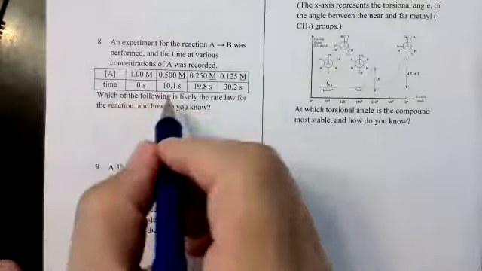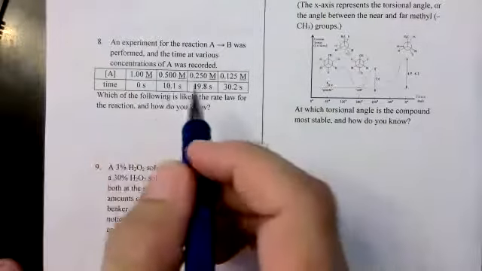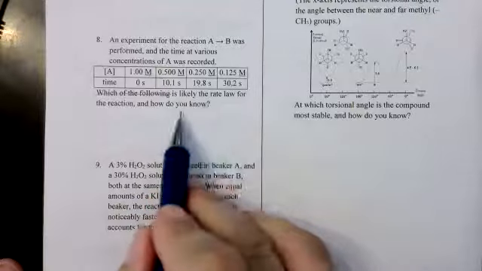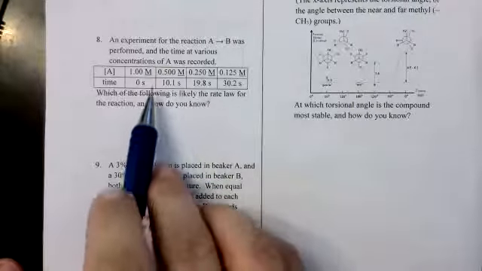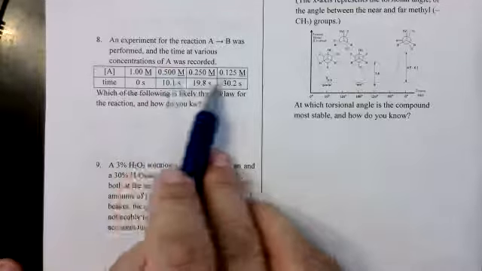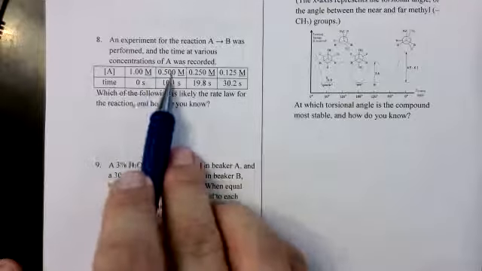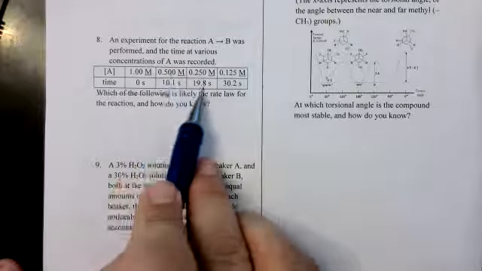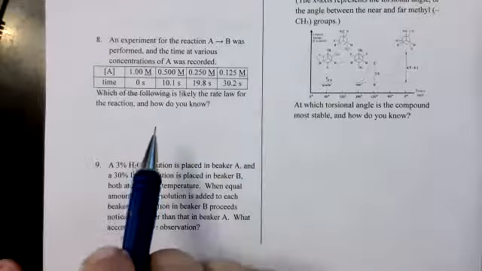Oh, this still says "which of the following," because these used to be multiple choices from the guys who made the workbook. What is the likely rate law? And how do you know? Because if we look at the times going along, this molarity is half of that, and it took basically 10 seconds. This molarity is half of that, and it took basically 10 seconds.